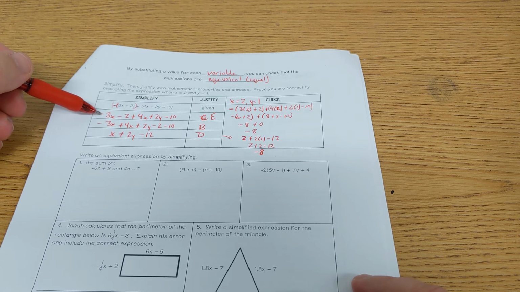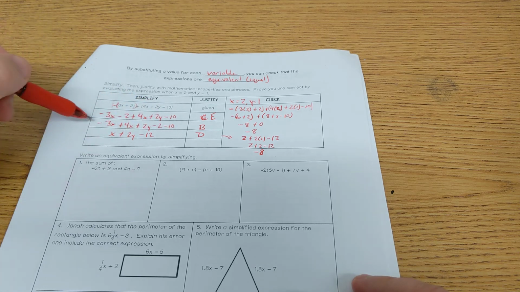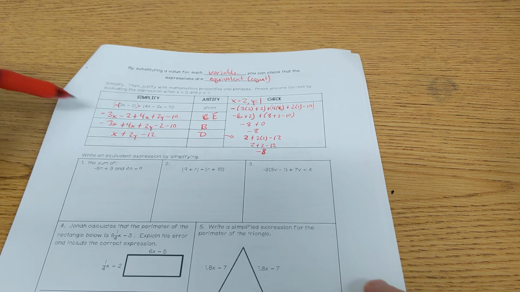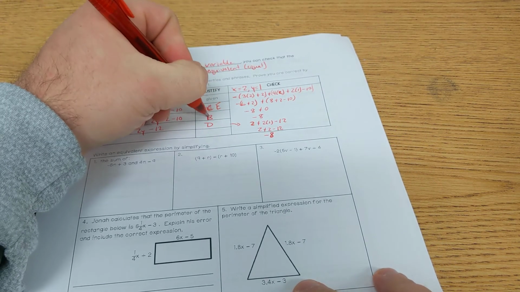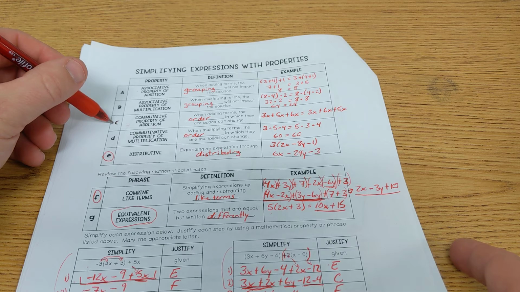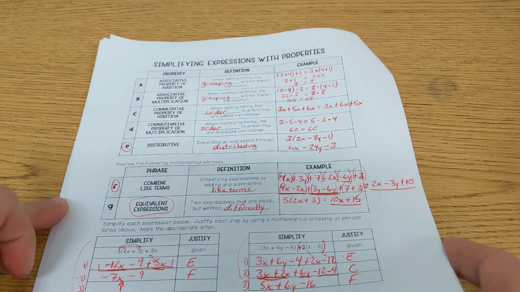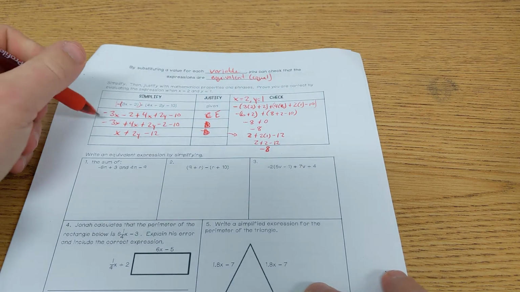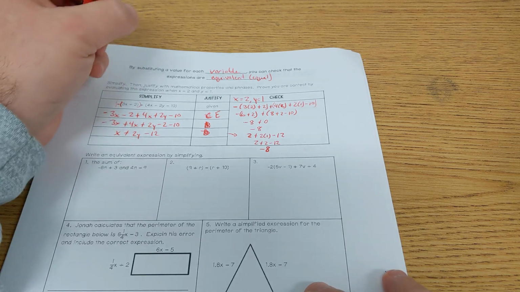Then after the distributive property, we're going to do the commutative property of addition. Look, I got all my numbers mixed up. Okay, so we're doing the commutative property of addition. So we're going to rearrange. We're going to put our like terms together.